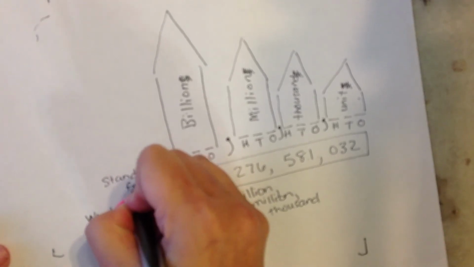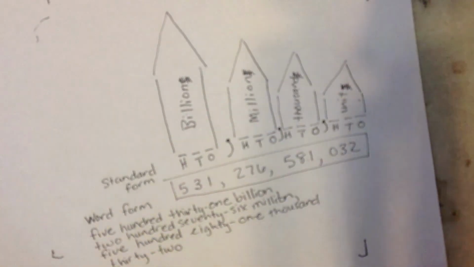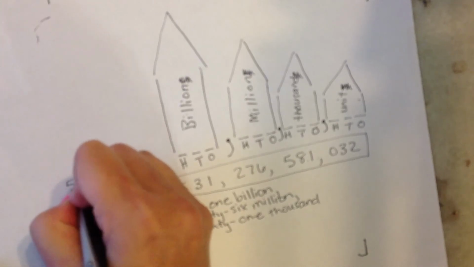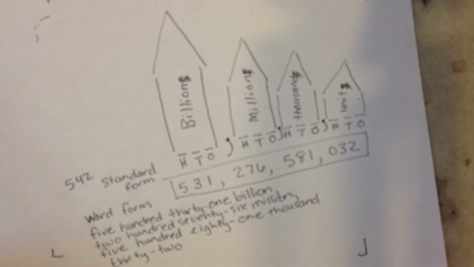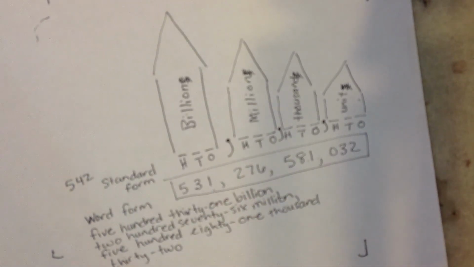Standard form just means the normal way we would write the number. If I ask somebody to write 542, they're not going to write it out in words. They're going to write 542. That's the normal way we would write that number if we heard it. So that's what standard form is: written in numbers.